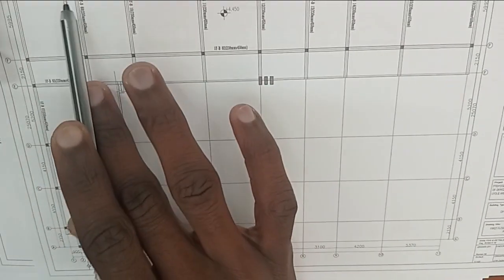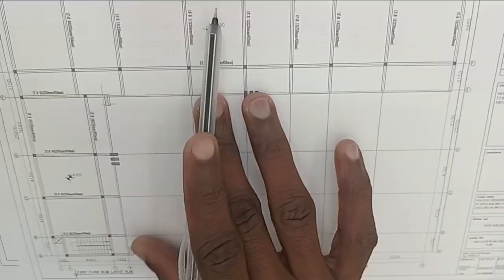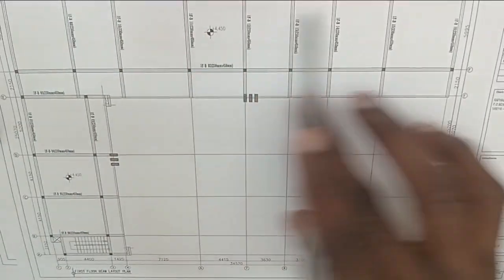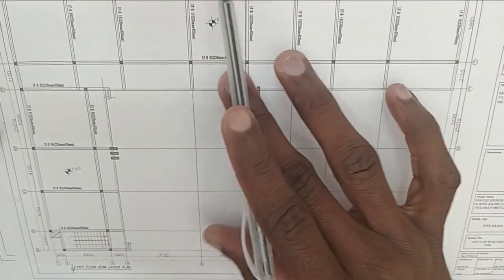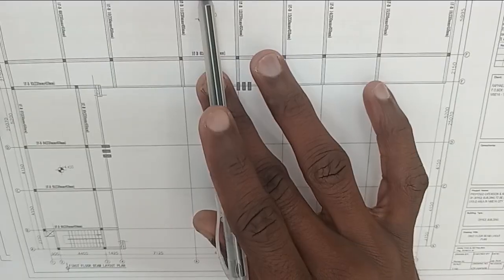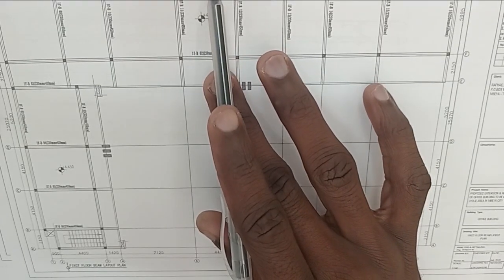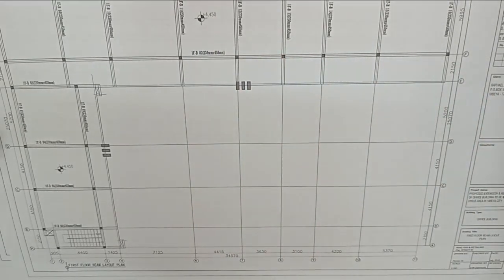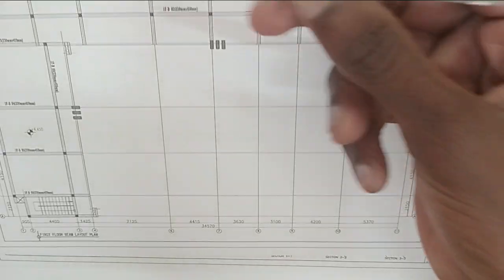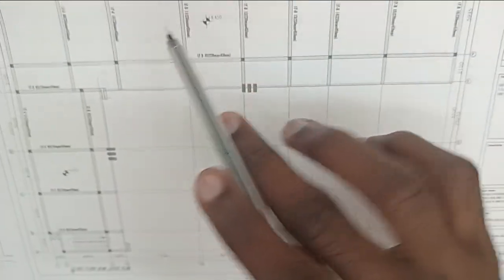These are beams with their dimensions. All of these are beams, long beams and short beams. All of these beams have a dimension of 230 millimeter by 450 millimeter. All of these beams have a unique identification. This unique identification is known as the beam mark.